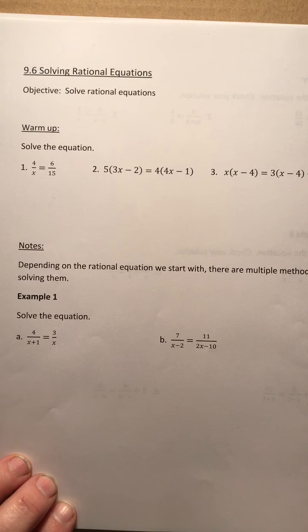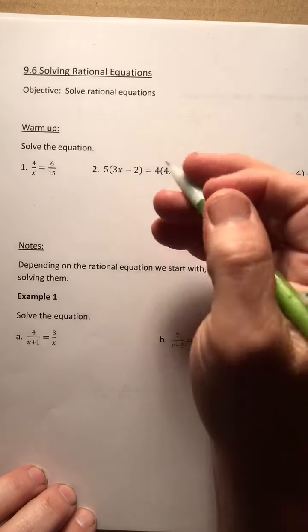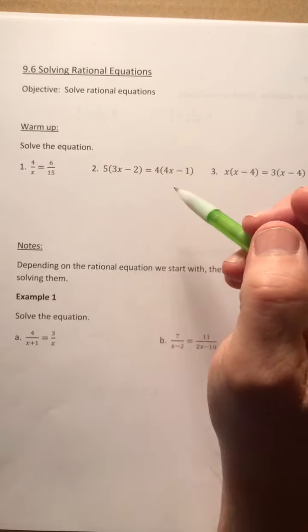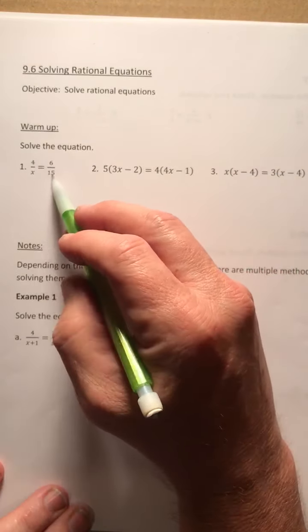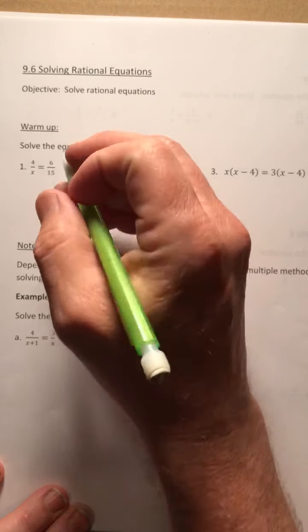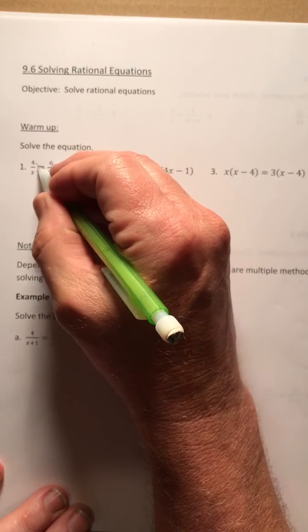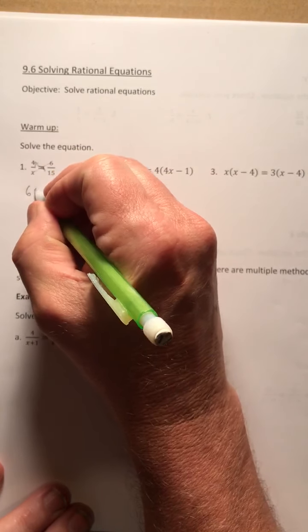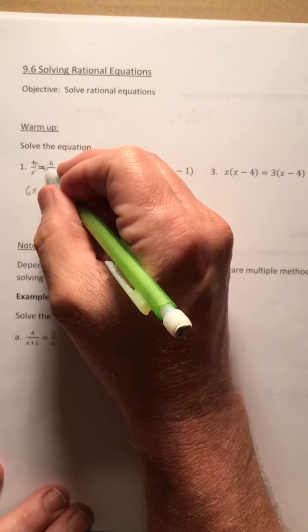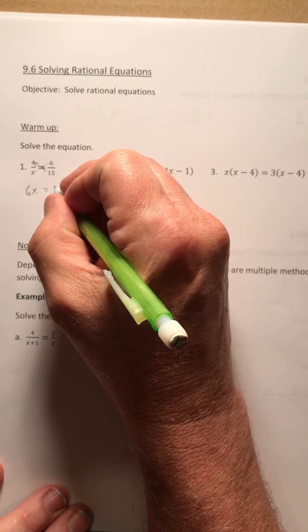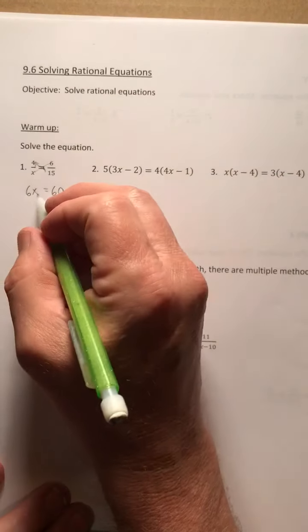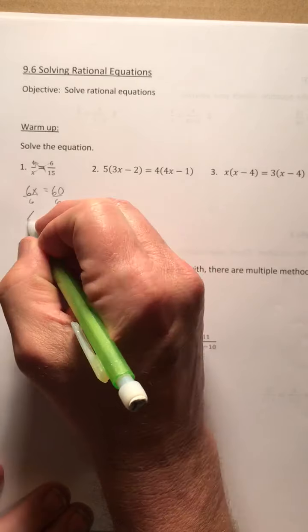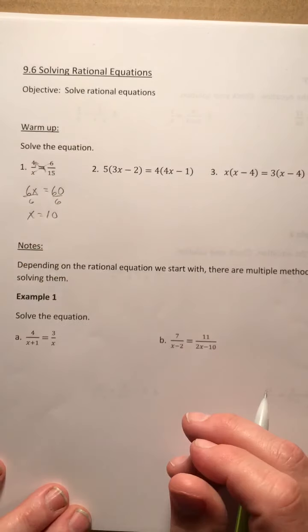Your 9.6 notes. So this is solving rational equations. All right. So the warm-up exercise is just if you have a proportion to solve, you guys should know you cross multiply to solve a proportion. So we do 6 times x gives us 6x. That goes on one side. And 4 times 15 gives us 60. And then we just solve it. Divide by 6, x equals 10.